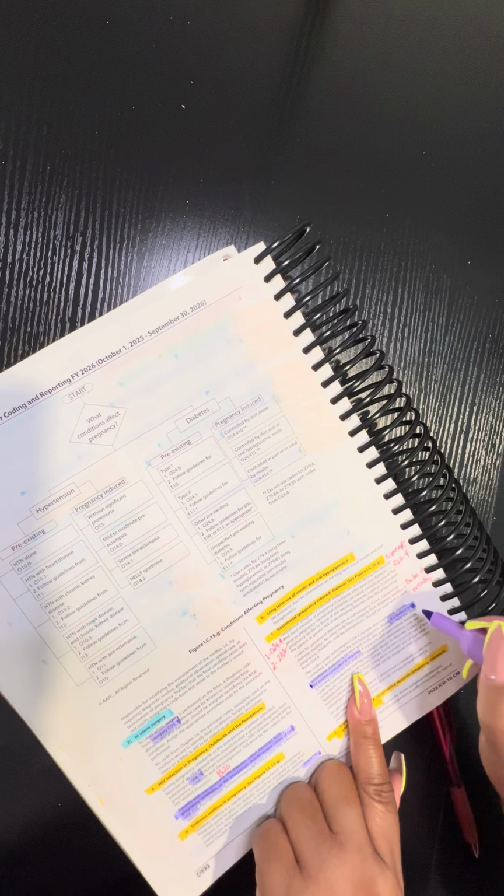So everything in between there. And right here, I want you to write, don't code insulin.